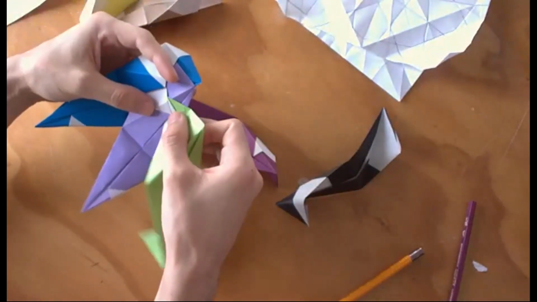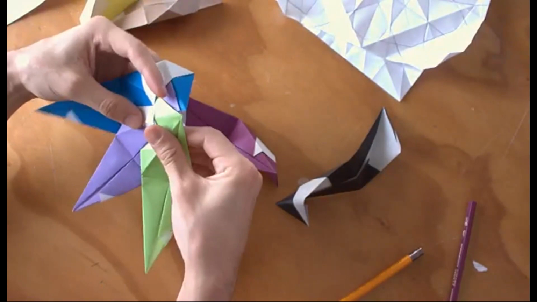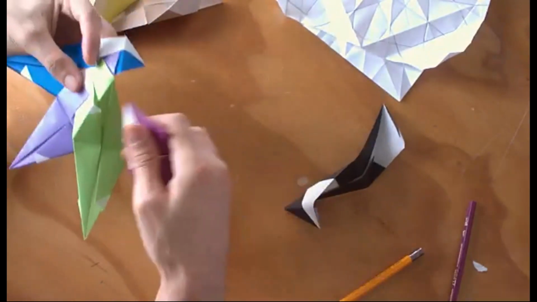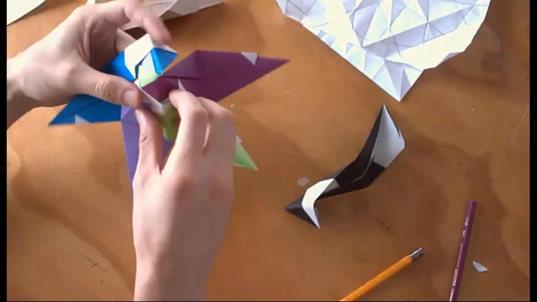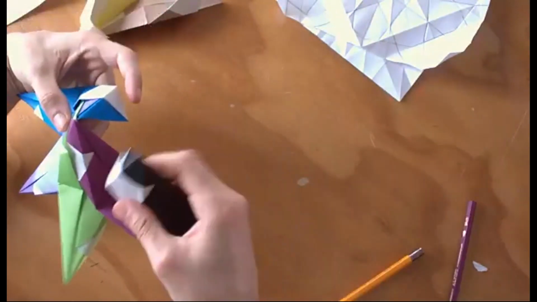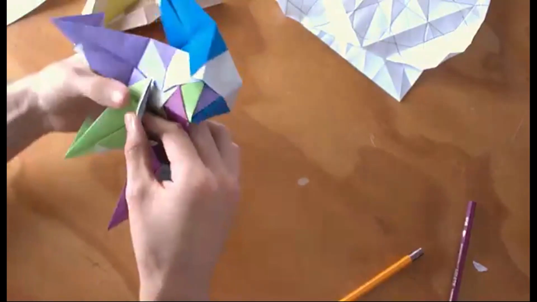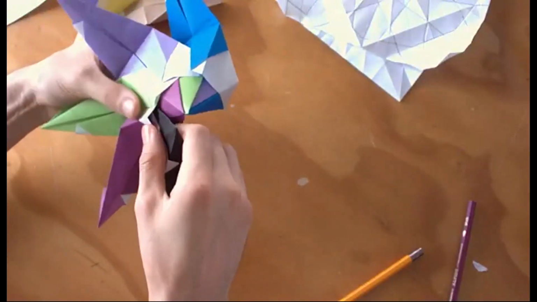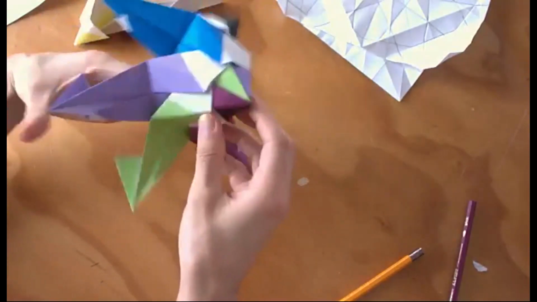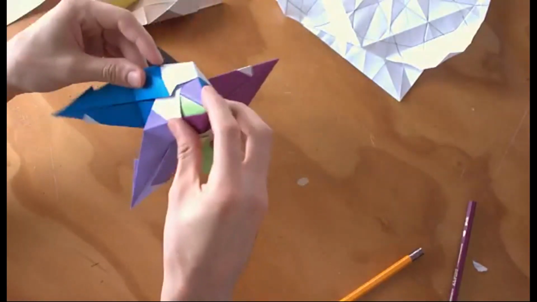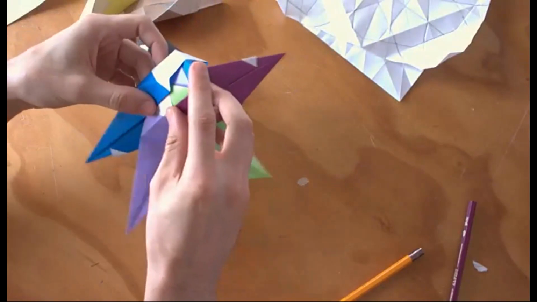So for instance, you can have 1, 2, 3, 4, 5. So you can keep adding them until you have a flat thing, if you will. But I find that after 6, it's not as sturdy. It's not that rigid.